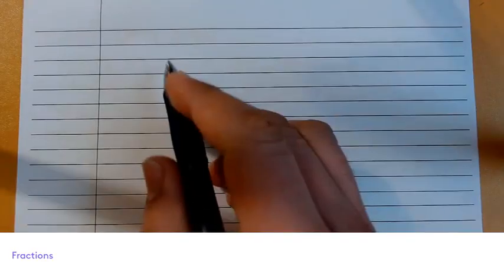Let's talk about everybody's favorite thing in the whole world, fractions. So let's begin with the definition. Make sure we all know the correct terms for things. Definition.